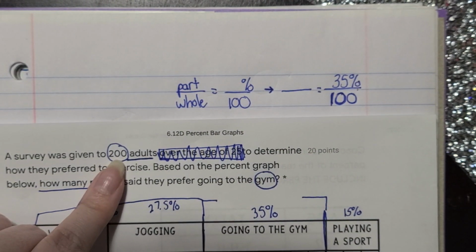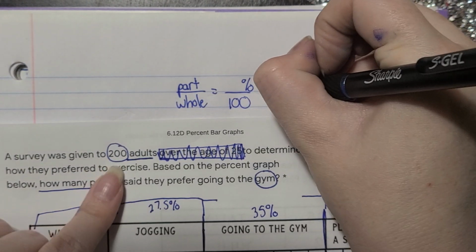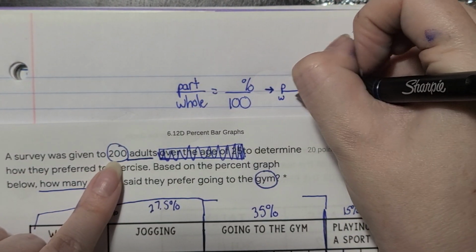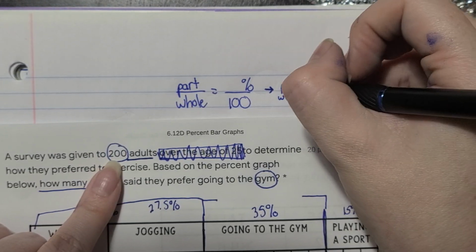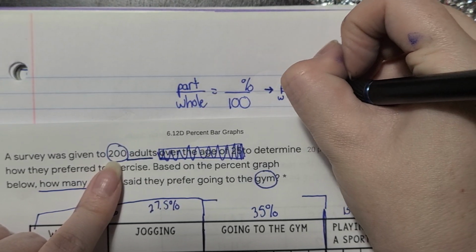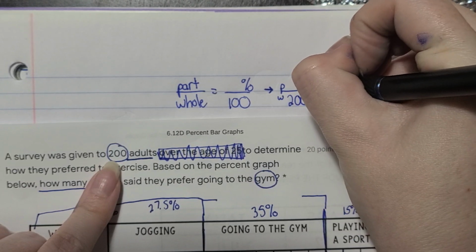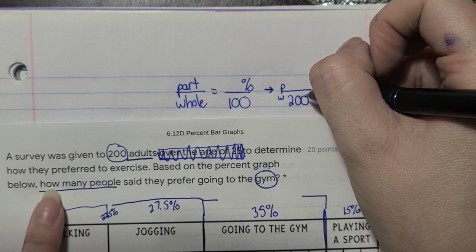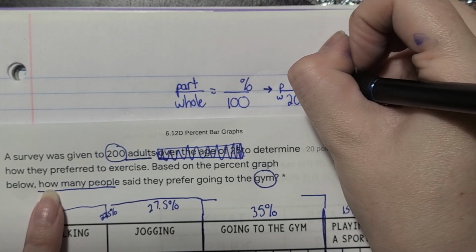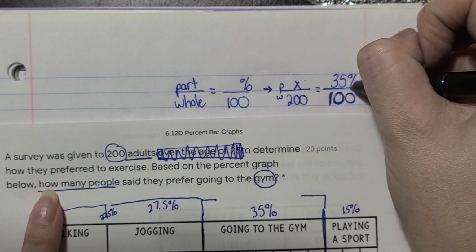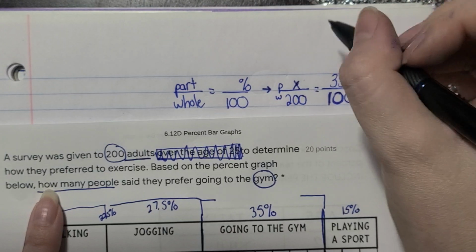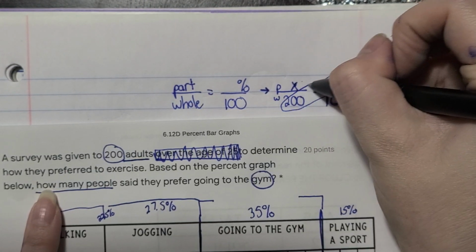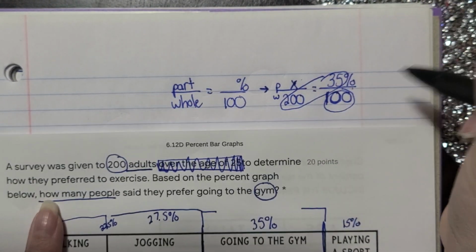Okay? So you need to decide, is that 200 adults the total amount in the survey, or is that the part? Okay? The survey was given to a total of 200. So that's going to be our whole. And we need to find how many people prefer going to the gym. So how many people? What is 35% of 200? Okay, to solve, you need to cross multiply and divide.